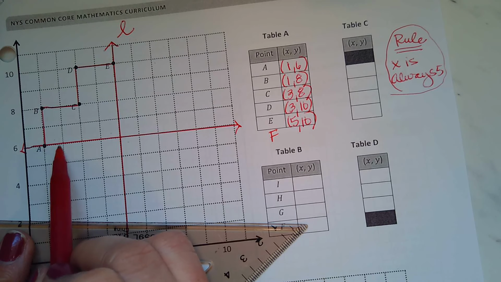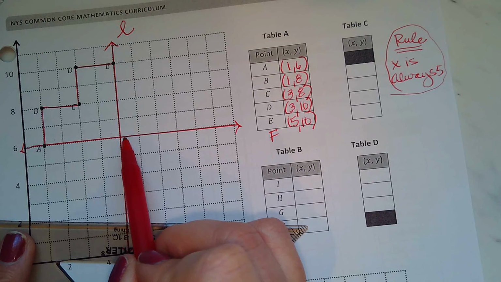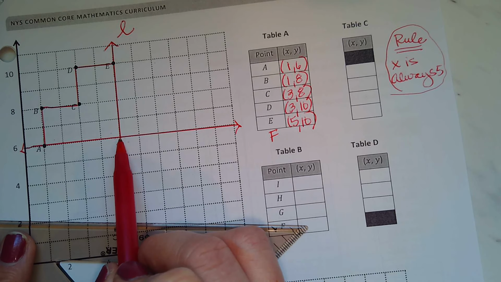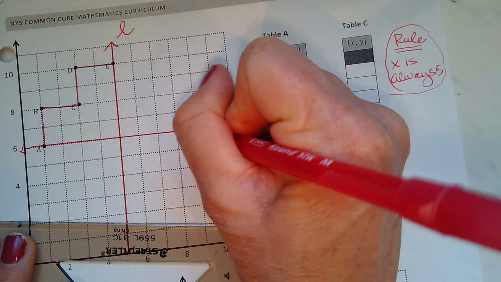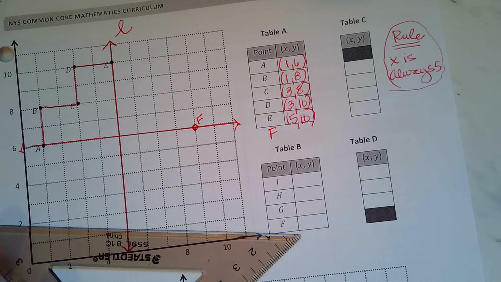So, well, 1, 2, 3, 4. So over here, because it has to be symmetrical about the line of symmetry, we know it's 1, 2, 3, 4. And we're going to label this F.